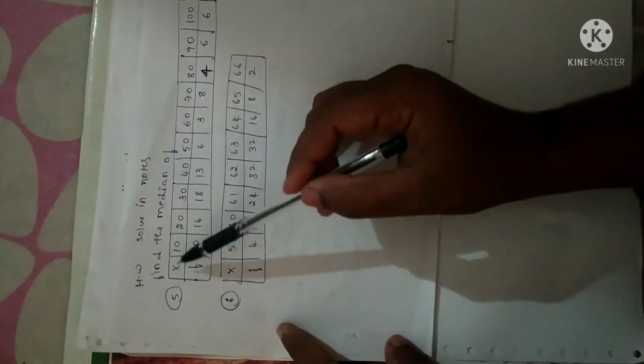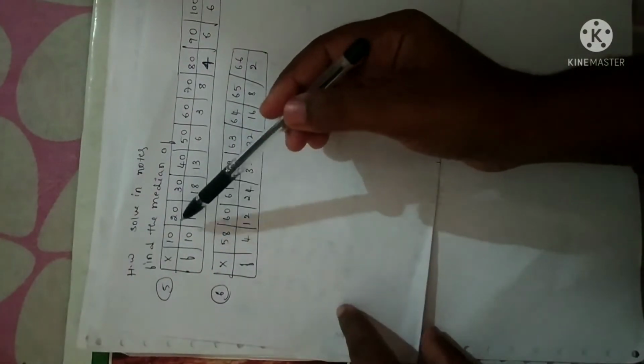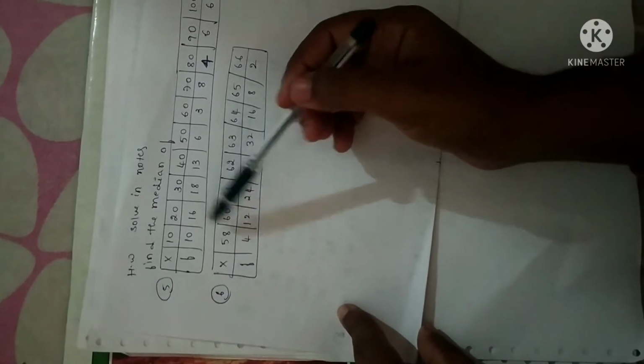So here is a homework problem for you. Homework is just 10 minutes. It takes 10 minutes to solve. So solve in notes by using the same method. That is, it is grouped data where x and f values are given. So as I have done now, follow the same method.